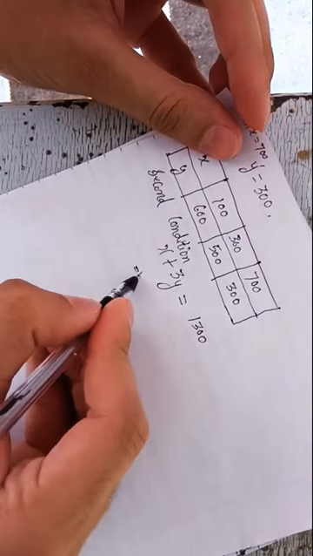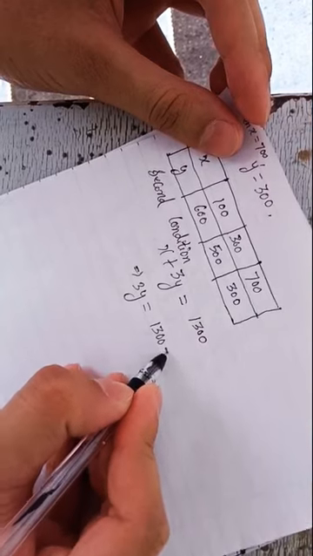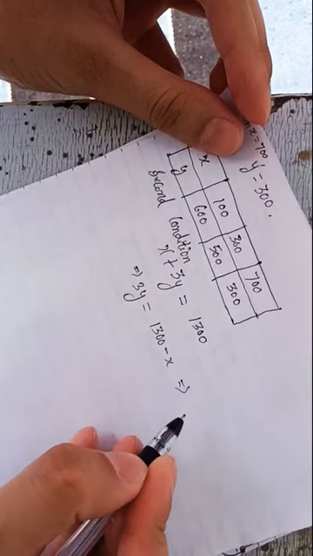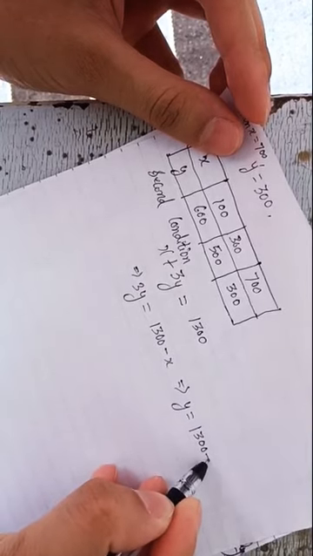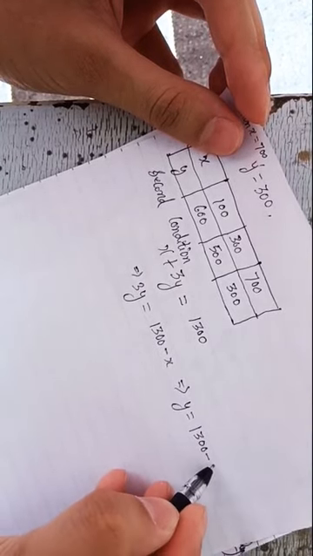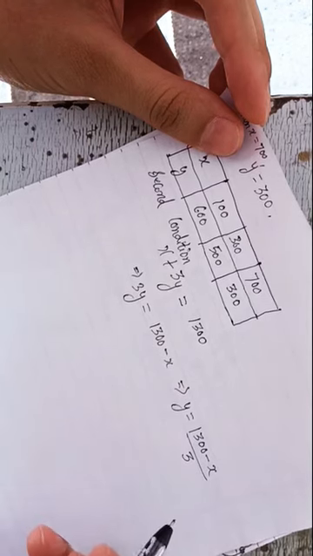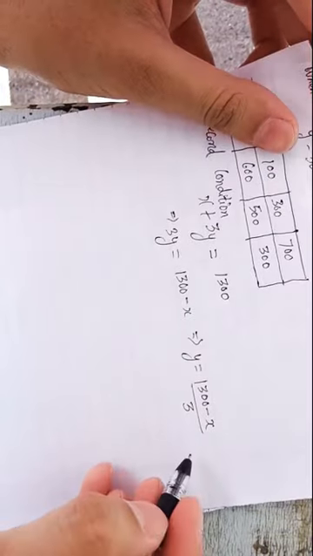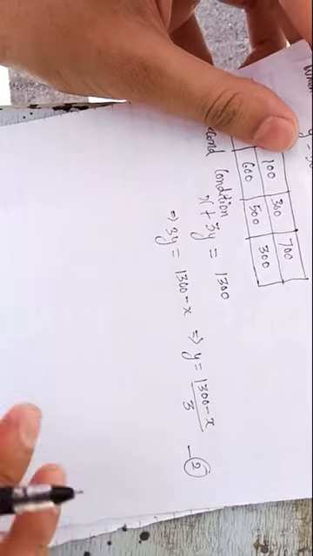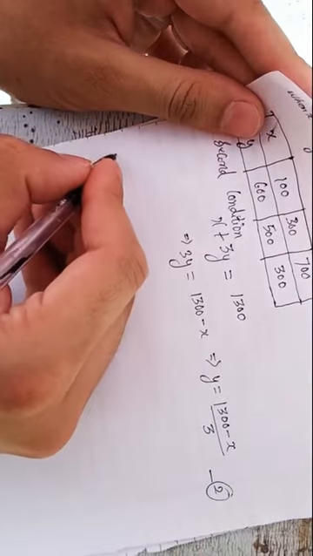Again solving for y: 3y equals 1300 minus x. This implies that y is equal to (1300 minus x) upon 3. That is the second equation. Now we will put the values again.